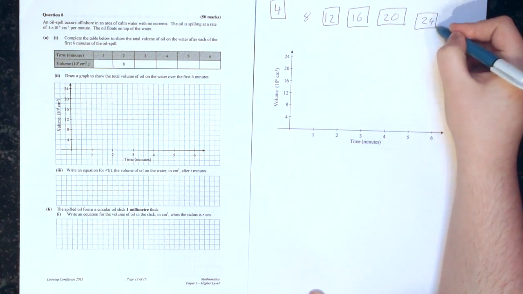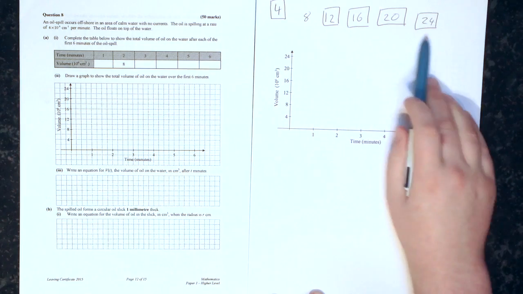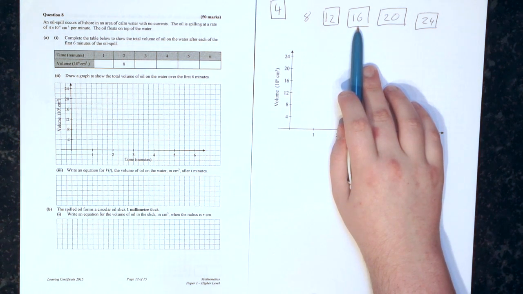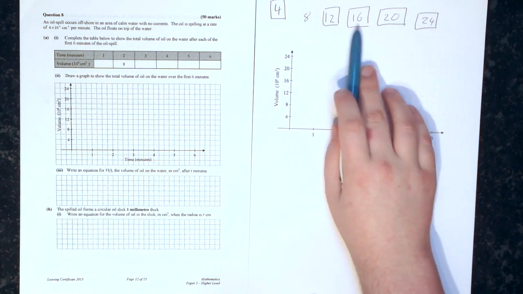So that means each of these numbers is what goes in the boxes. So for instance, here we have 16. That means there are 16 by 10 to the power of 6 centimeters cubed of oil, or equivalently 16 followed by 6 zeros, which is 16 million centimeters cubed of oil after 1, 2, 3, 4 minutes.